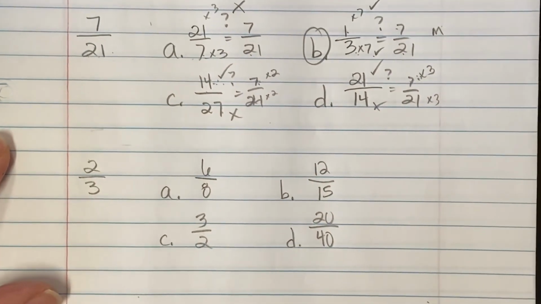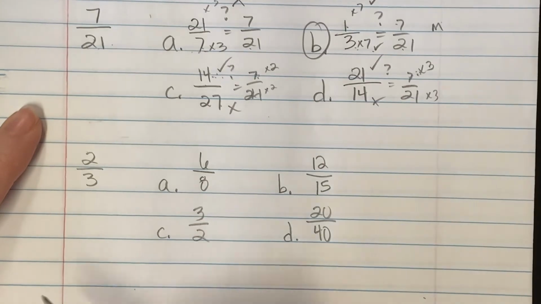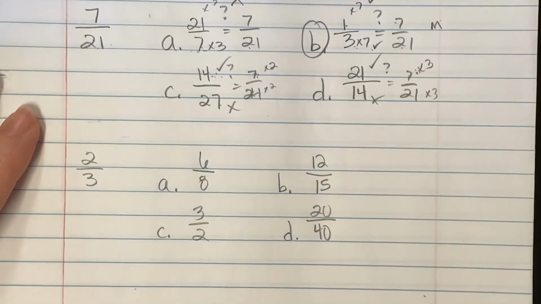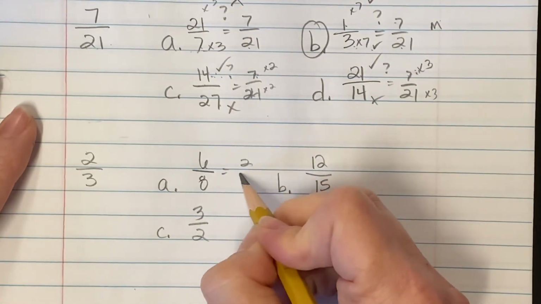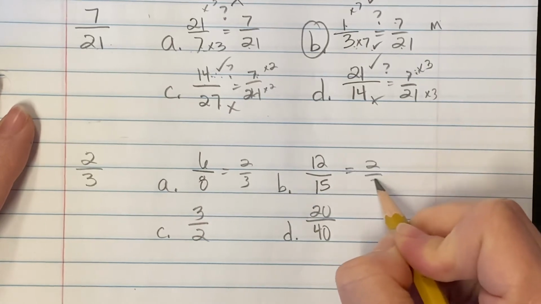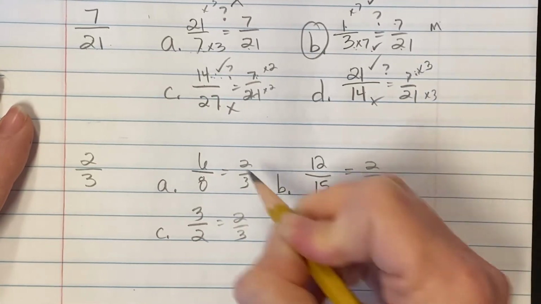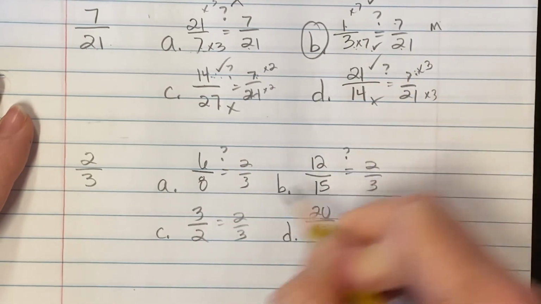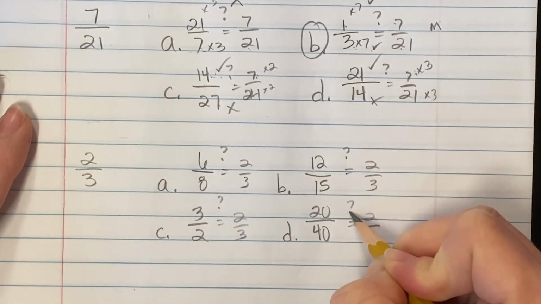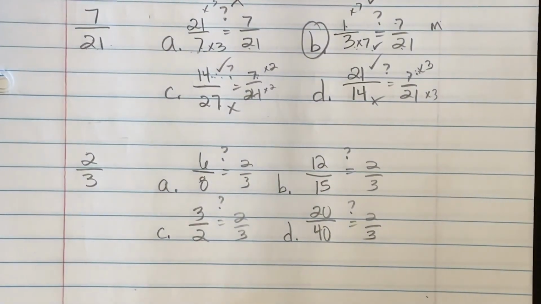Okay. Sorry about that. So let's check. First step is to do what? Write my answer next to each one of these answers. I do that before I even start solving. Now I don't know if they're going to be equal, so I put my question mark. And now I start checking.